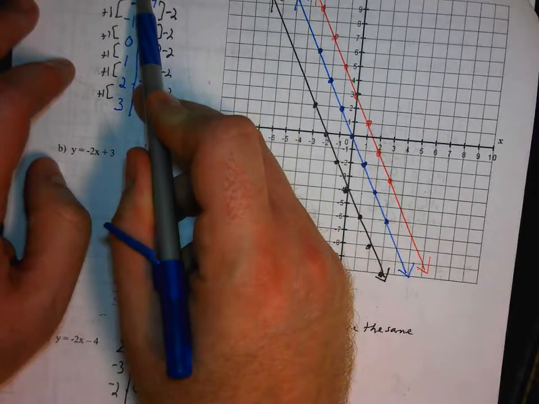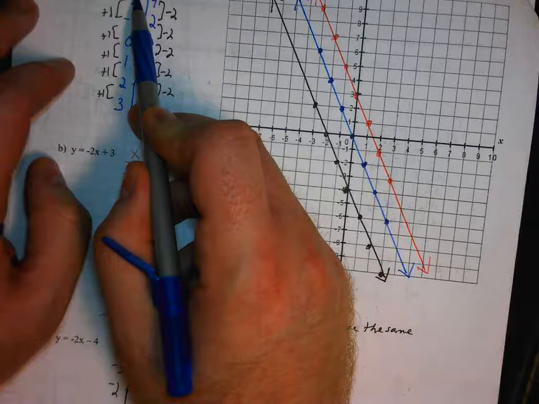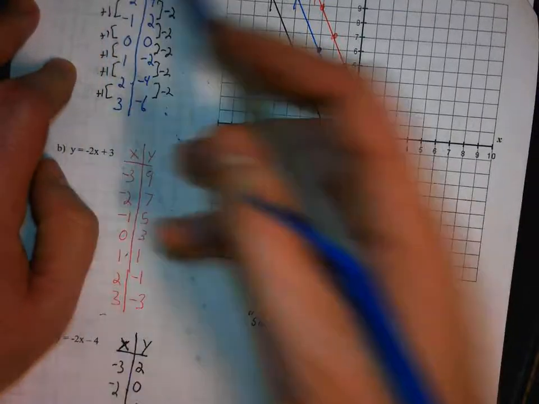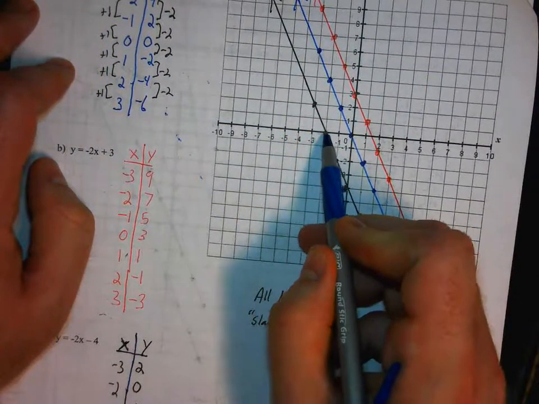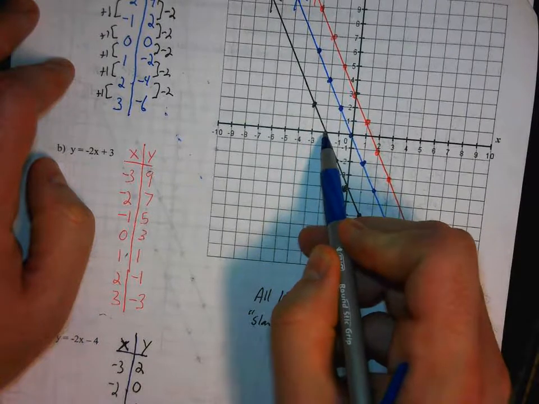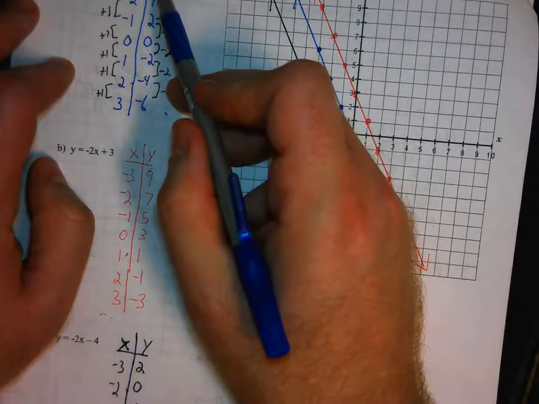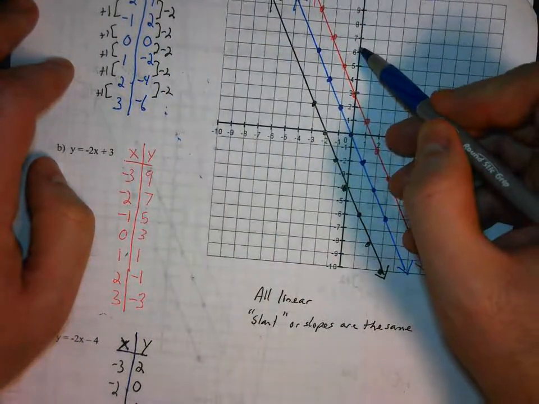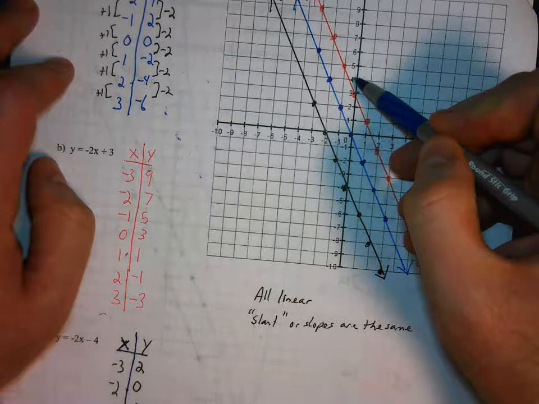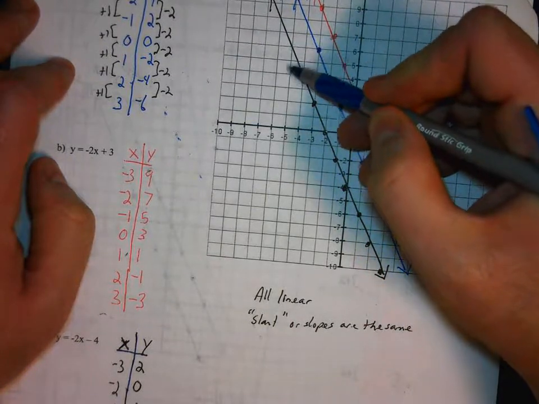To get from negative 3 to negative 2 for the x value, you have to add 1. To get from a y value of 6 to 4, you have to subtract 2. So from 6 down to 4, you subtract 2.